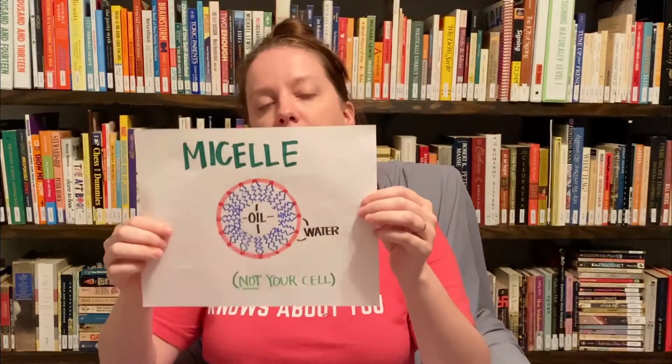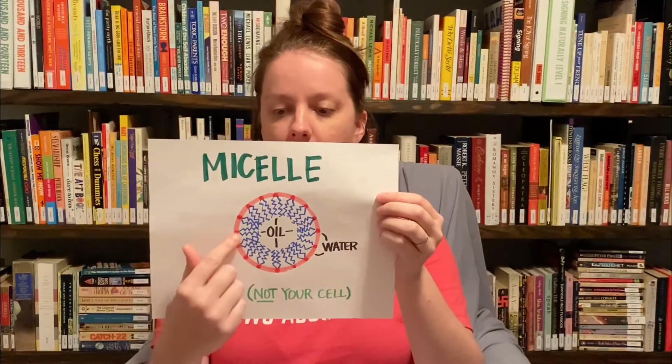So enter, dun, dun, dun, dun, a micelle. So my cell is not your cell, for the record. This micelle is an accumulation of soap molecules, which are these red dots with the little blue squigglies coming out of them.